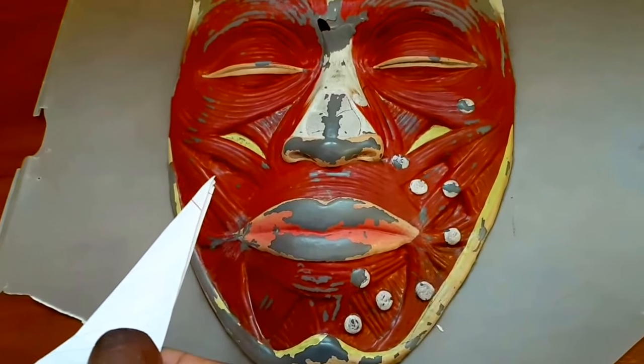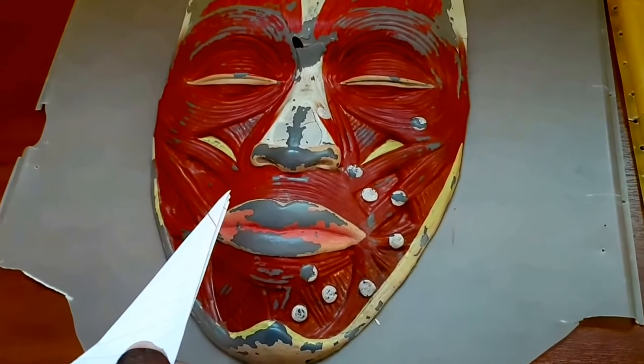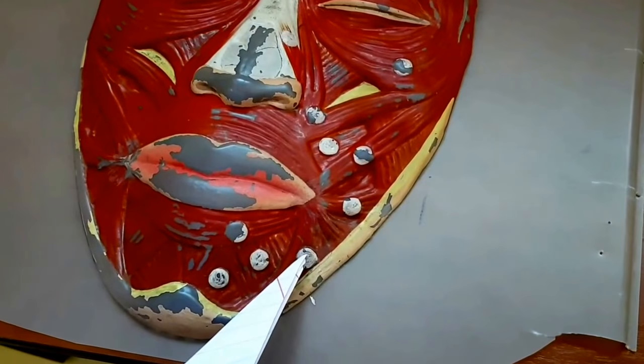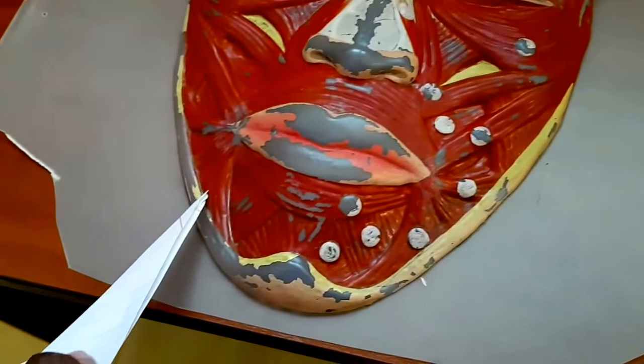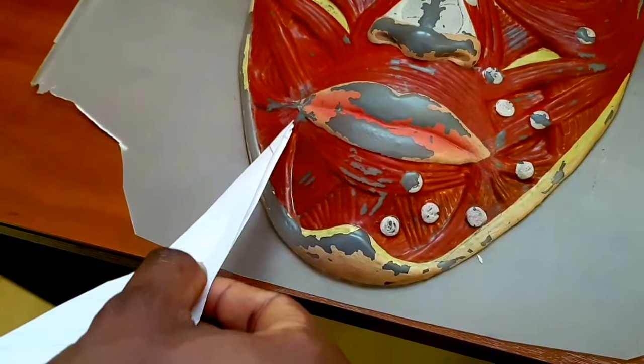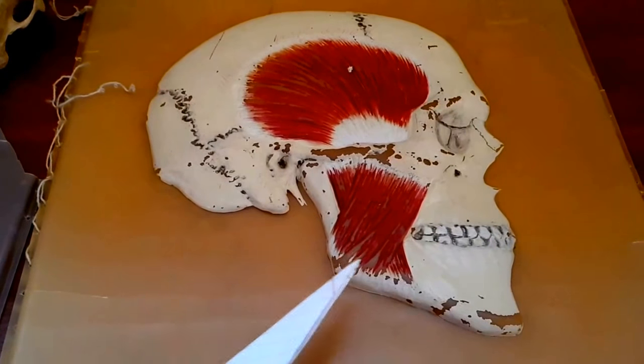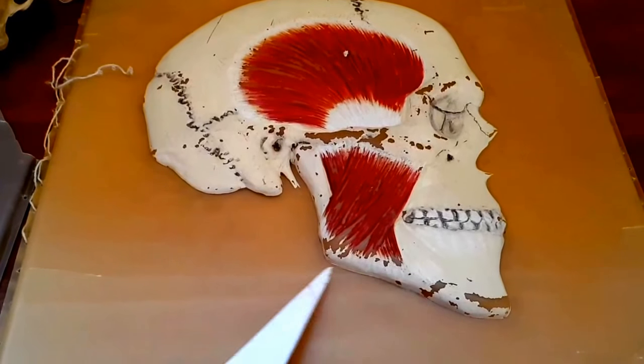Then we move on to the depressor anguli oris muscle. This is the depressor anguli oris muscle. Also here you can find it. This is the mandible, this is the base.